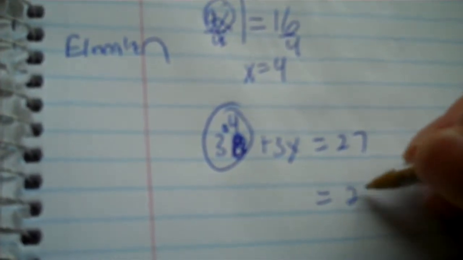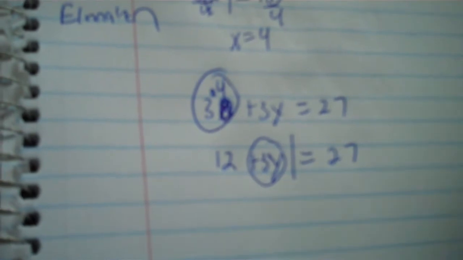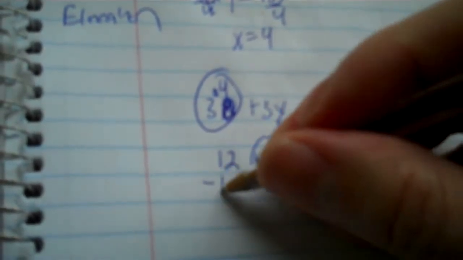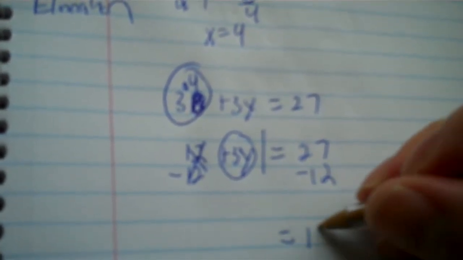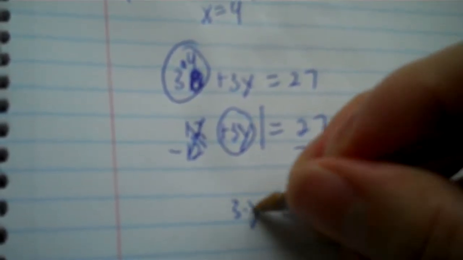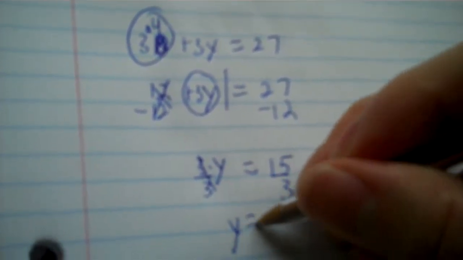x is 4. I'm putting that 4 in for x. 3 times 4, circle it. So 3 times 4 is 12, and then add your 3y. Now to get your y answer, you can wall and circle 3 times y. Get rid of that 12, since it's positive, I subtract it. 27 minus 12 is 15, and we have 3 dot y. So then I divide by 3, and y equals 5.